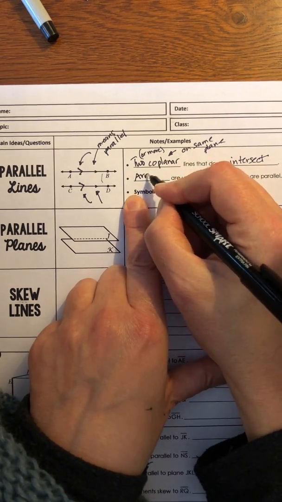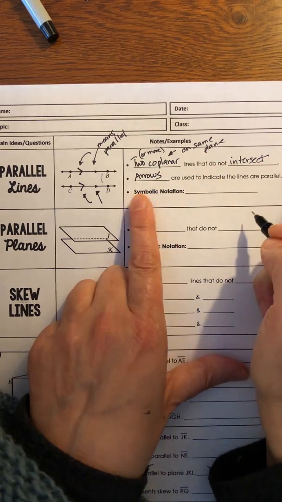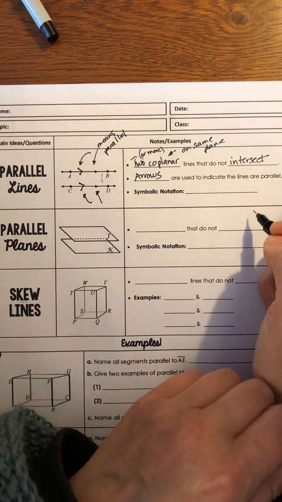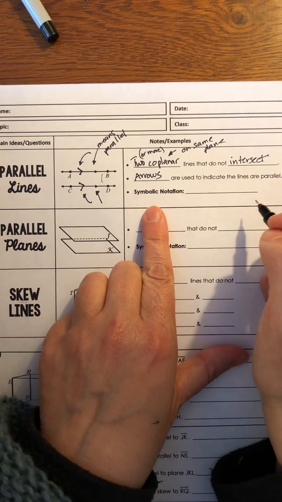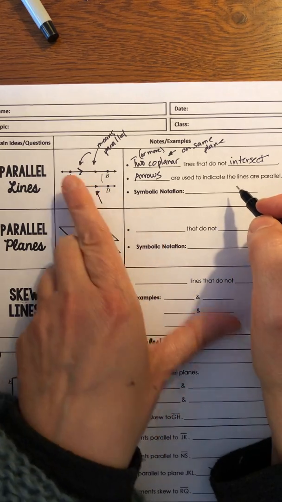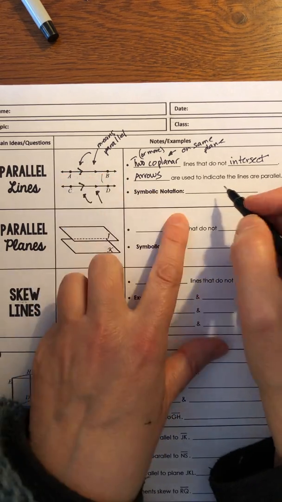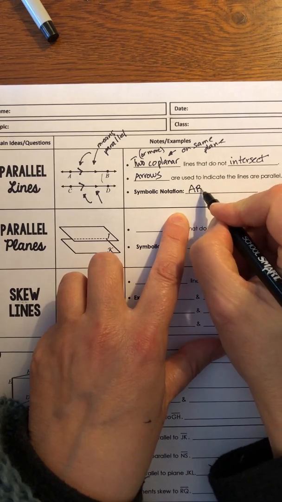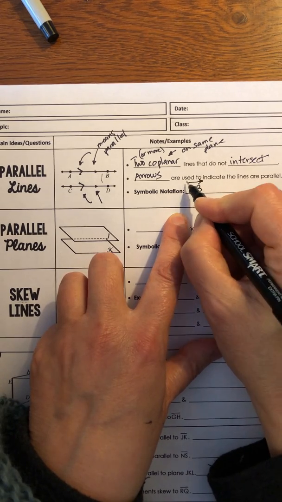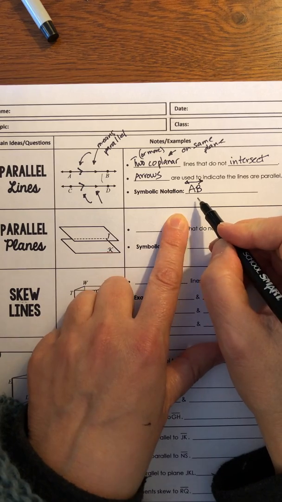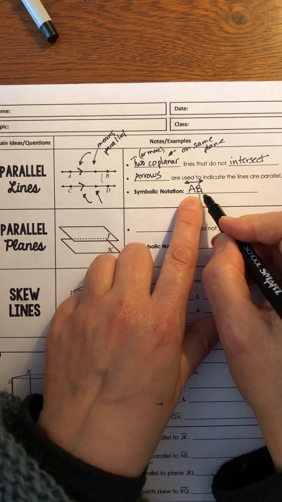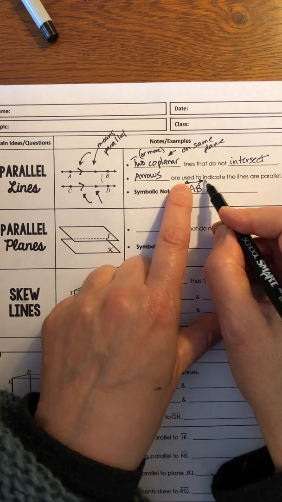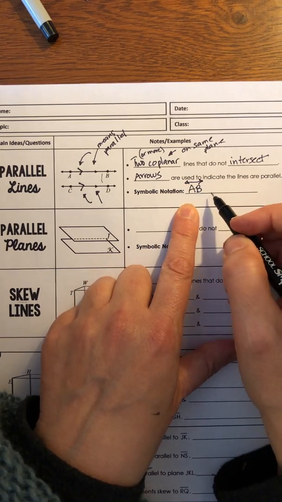Arrows are used to indicate that the lines are parallel. And there's some symbol notation as well. So this here is line AB. You'll remember from our last unit, we indicate a line by showing two points, and then the line with two arrows at the end.